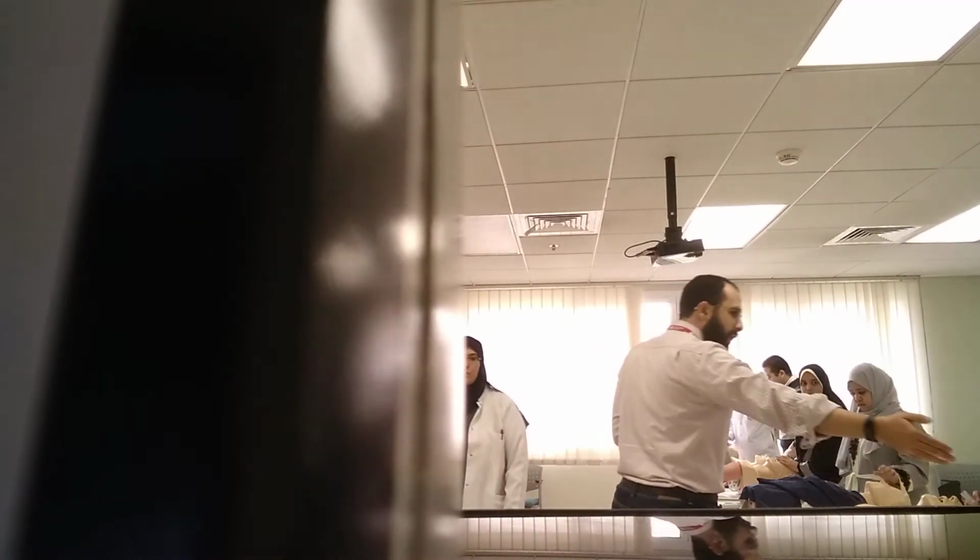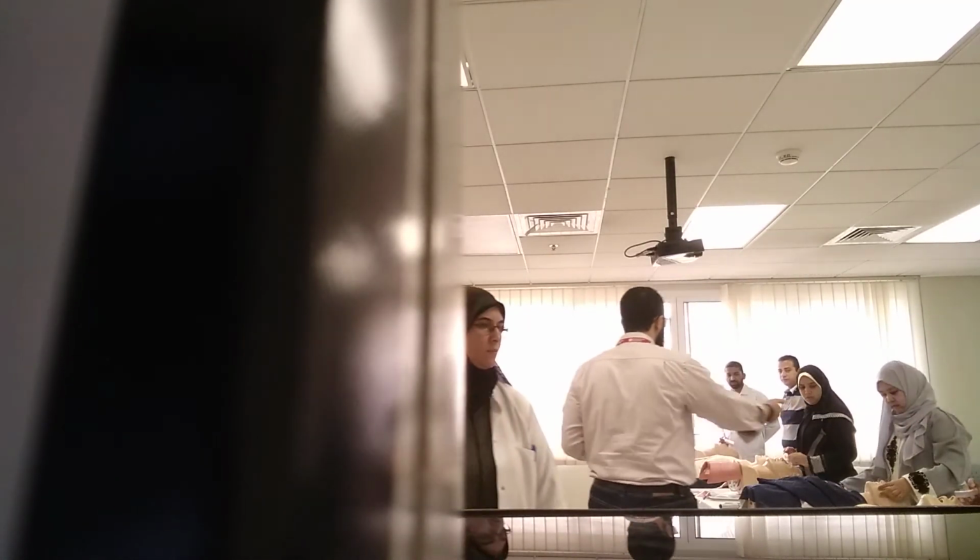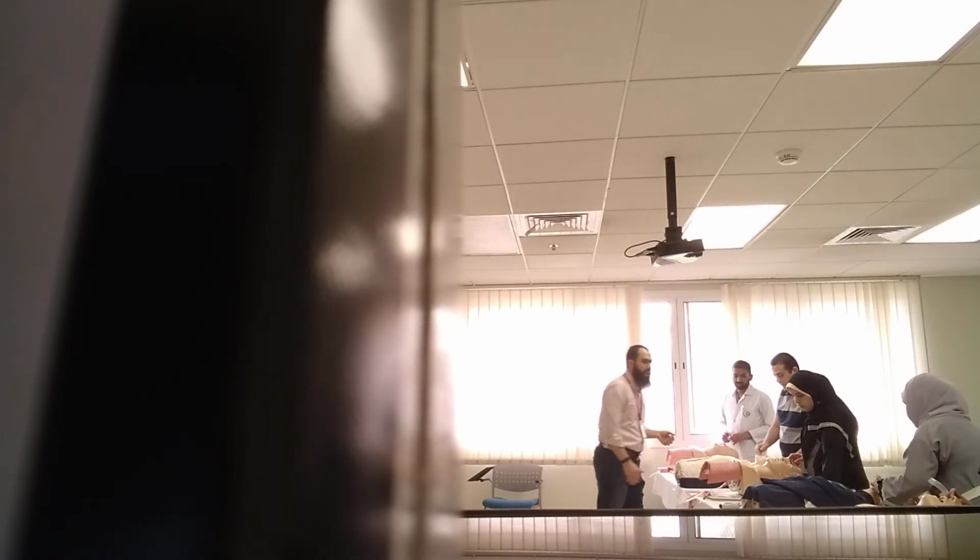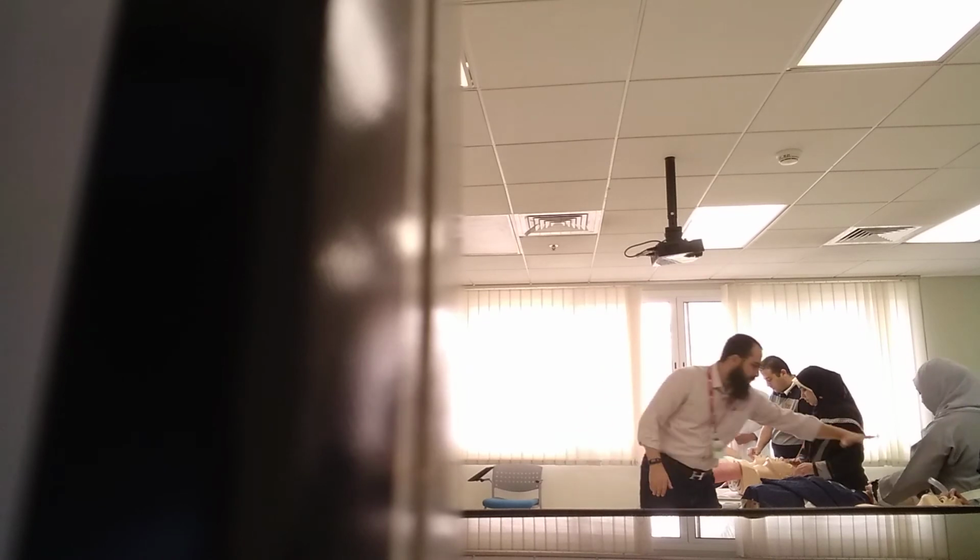Just first do the opening of the airway, the same as we explained. So do the airway opening. Head tilt chin lift, yes. Hand on the mouth, yes, exactly like that. And just with your thumb open the mouth. So you do like that. Okay, and open the mouth. And do the jaw thrust.